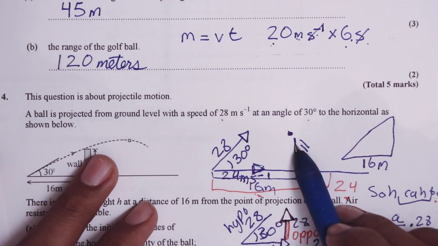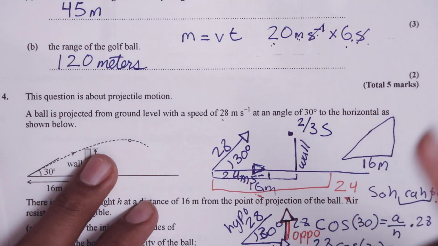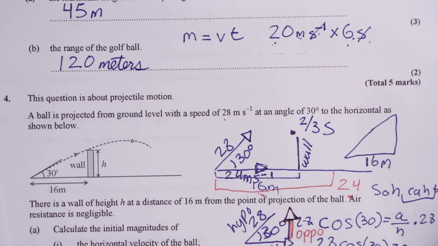2/3 of a second. Now, using that knowledge, we can do a SUVAT equation. Before, we couldn't do a SUVAT equation because we didn't have time. We didn't have another variable. We were missing 2 variables. Now that we know the time, we can do the SUVAT equation.